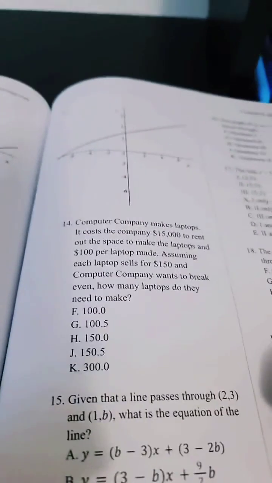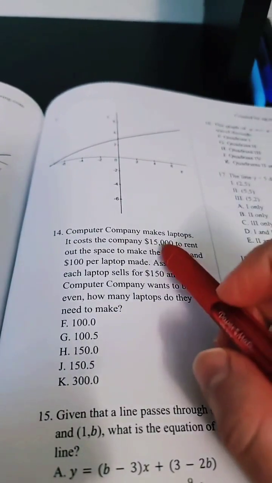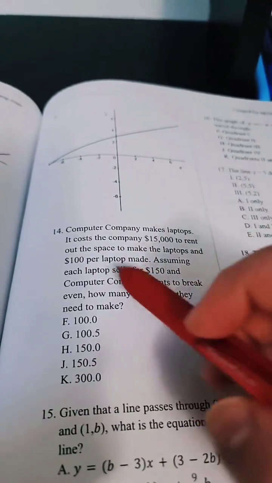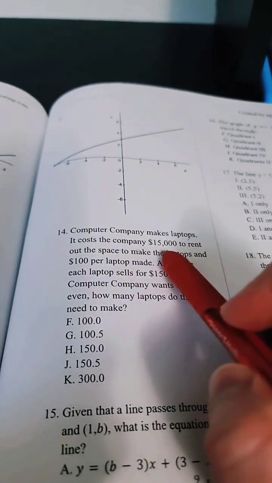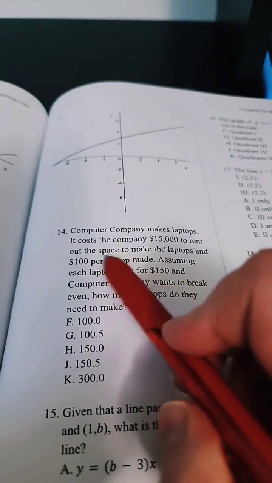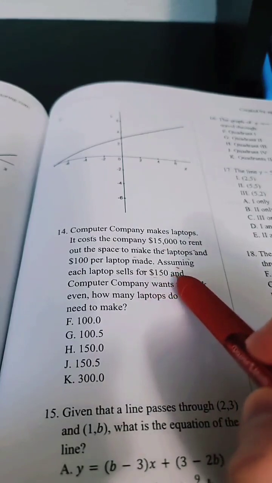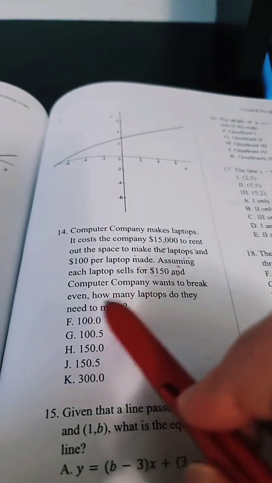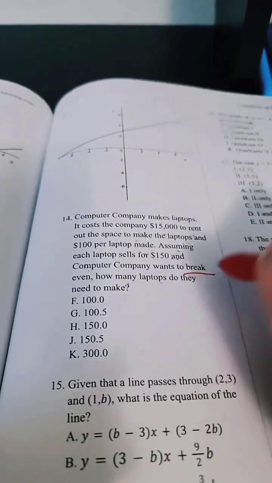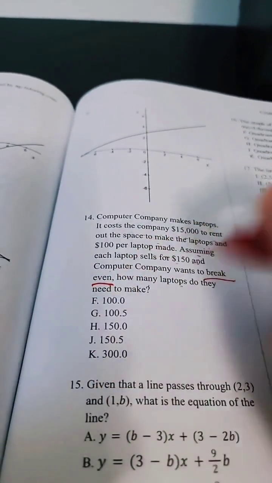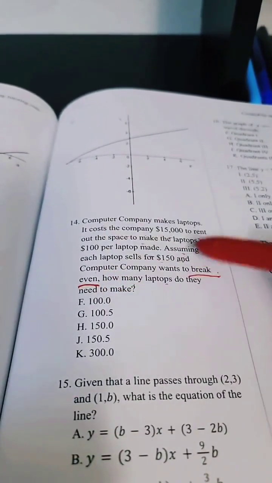Okay, so let's go to number 14. A computer company makes laptops. I know, sorry, I was not very creative when coming up with this. It costs the company $15,000 to rent out the space to make the laptops and $100 per laptop made. Assuming each laptop sells for $150 and the company wants to break even, how many laptops do they need to make? This is another one that I feel is kind of unfair for some students, because it's such an easy thing, but they get it wrong because they don't know what break even means.